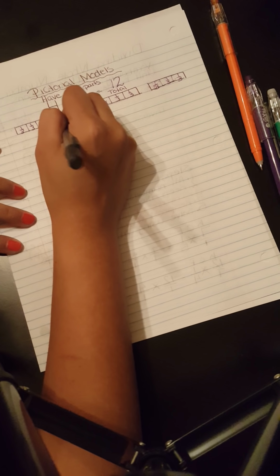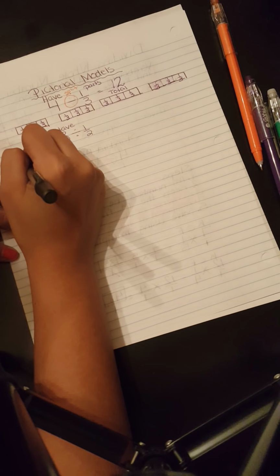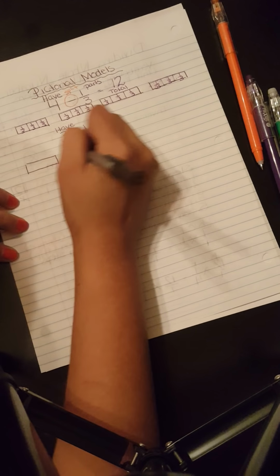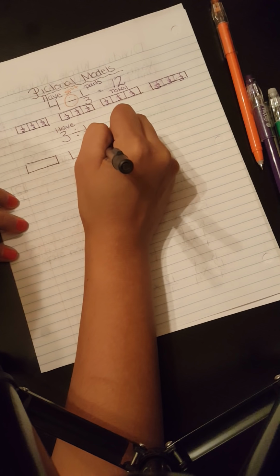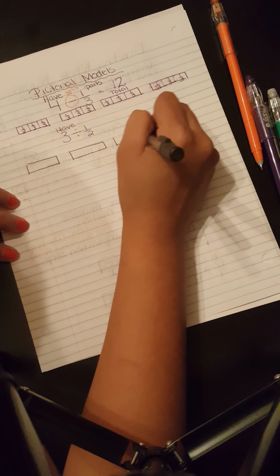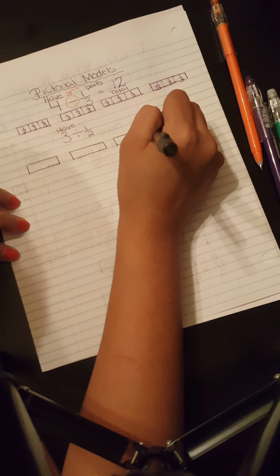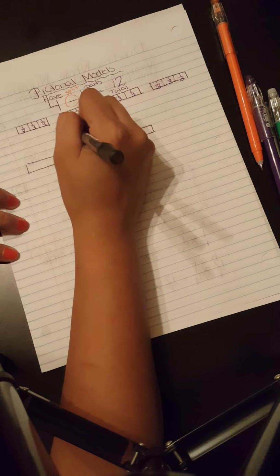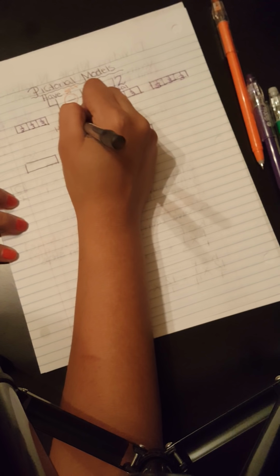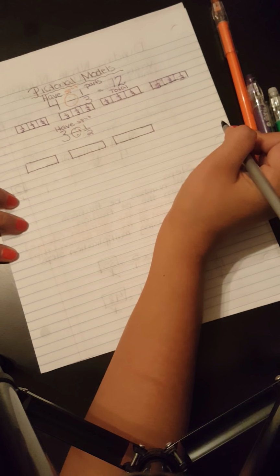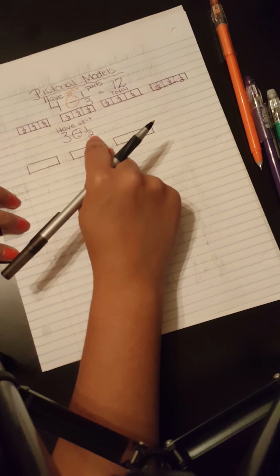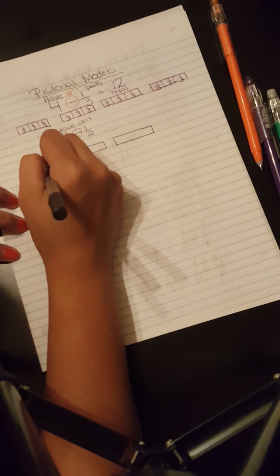Let me go ahead and give you another problem so we can practice one more. Let's do 3 wholes divided by 1/2. 1 whole brownie, 2 whole brownies, and 3 whole brownies. Division tells me that I'm going to split them into equal pieces. I'm going to split them in half. Half. 1/2.